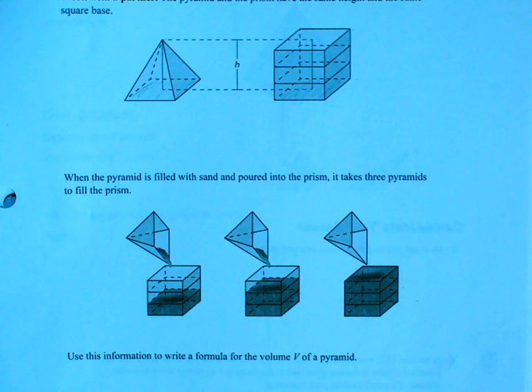You can have a pyramid with a triangular base, a rectangular base, a square base, a pentagon, octagon, nonagon, whatever you want. Now, if you end up putting a lot of sides, or an infinite amount of sides, then we're going to actually turn that pyramid into a cone, which is going to be the next lesson.